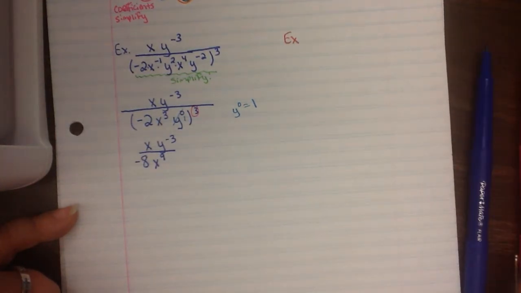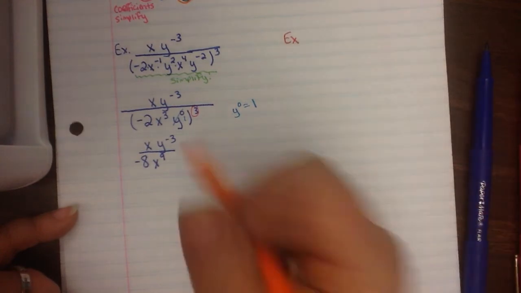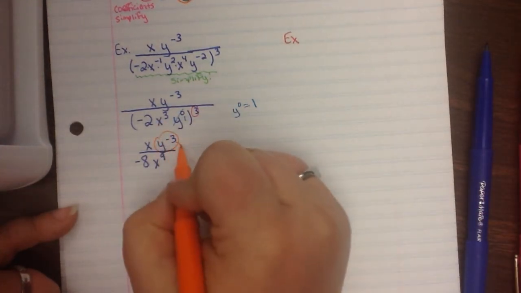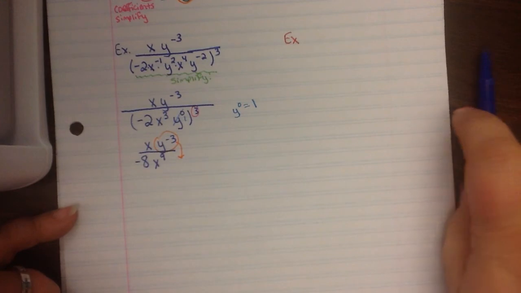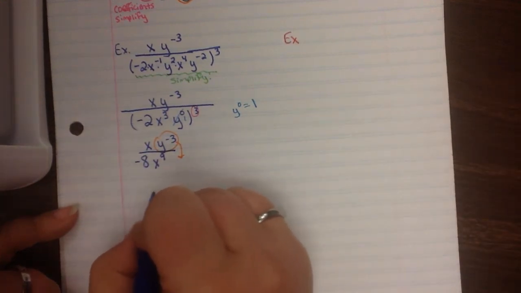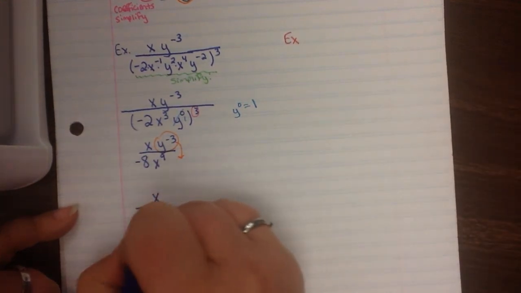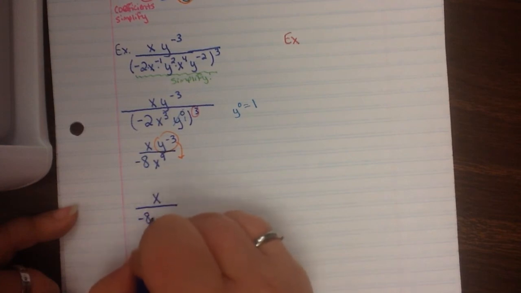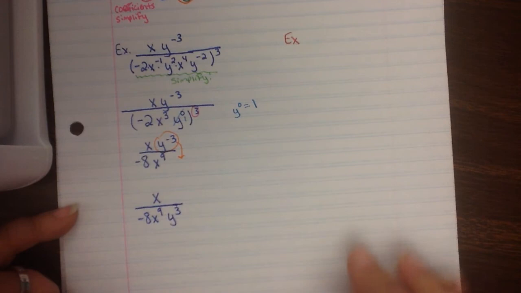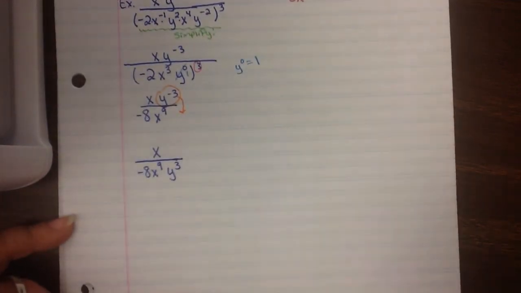Okay, so now I need to get rid of this negative exponent by moving it down. So I have x divided by negative 8 x to the 9th, y to the 3rd. Okay, is there anything else I can do?